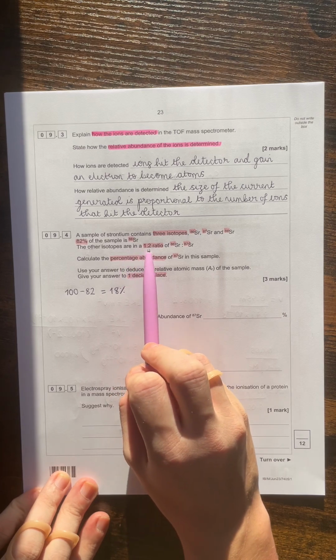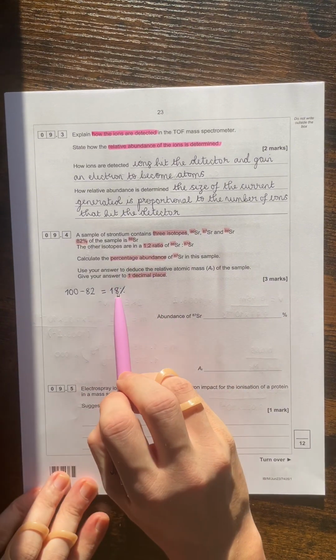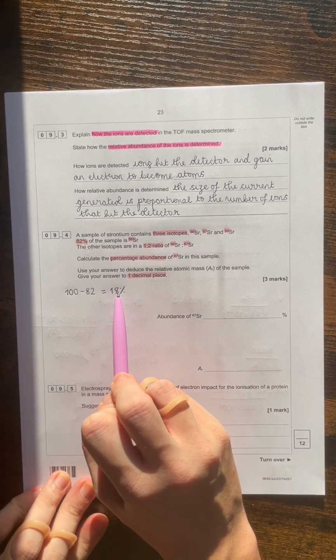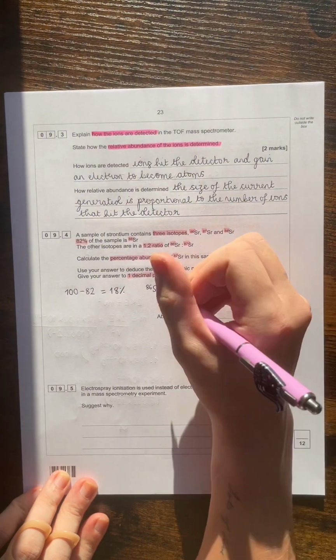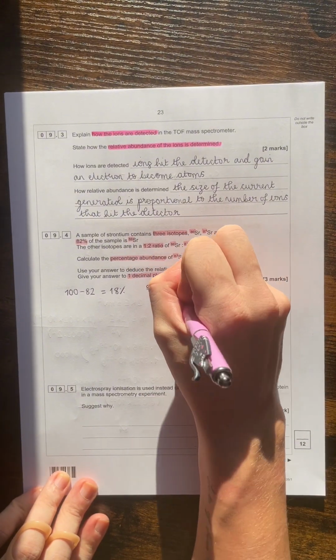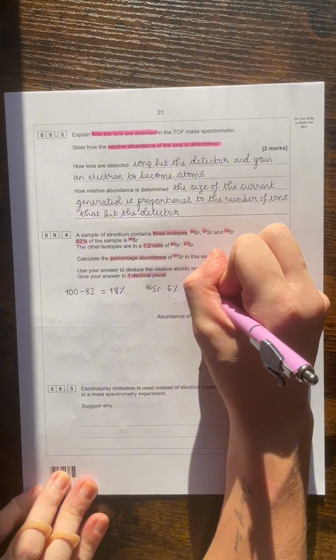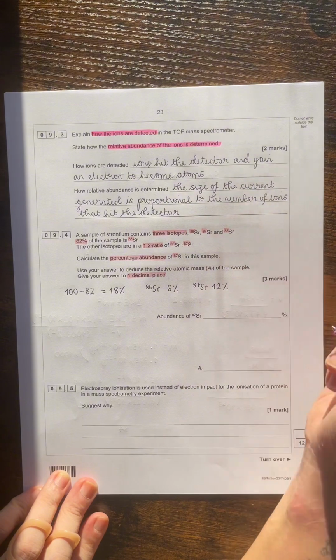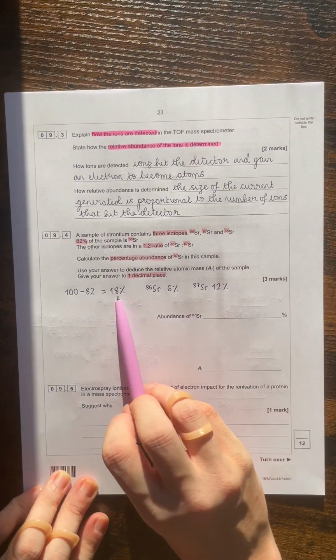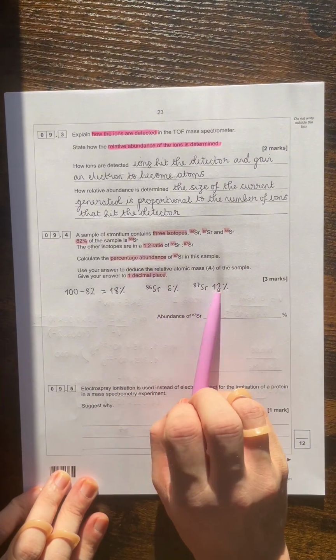So in total, we've got 3 parts. So 18 divided by 3 is 6. So the 86 strontium isotopes, there's a 6% abundance for those, and the 87 strontium has a 12% abundance, and 6 and 12 make my 18, and that's then in a 1 to 2 ratio.